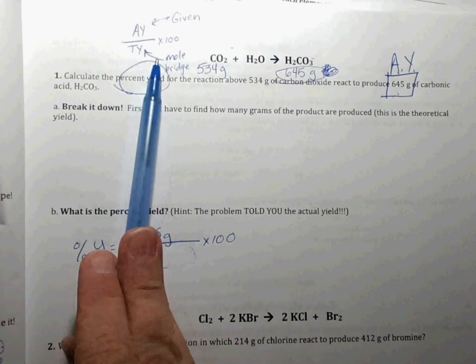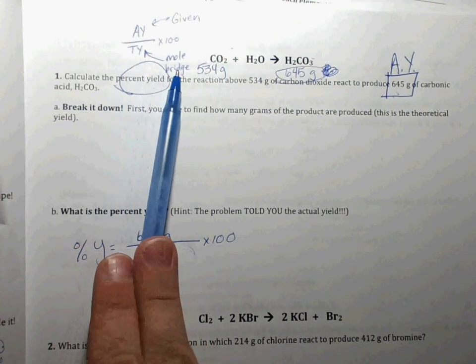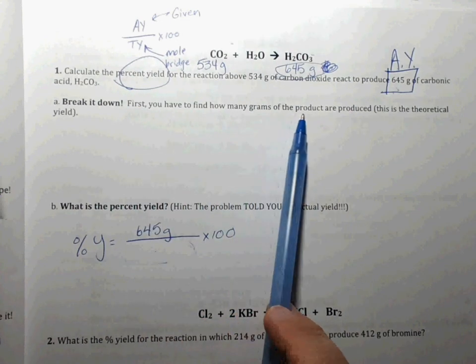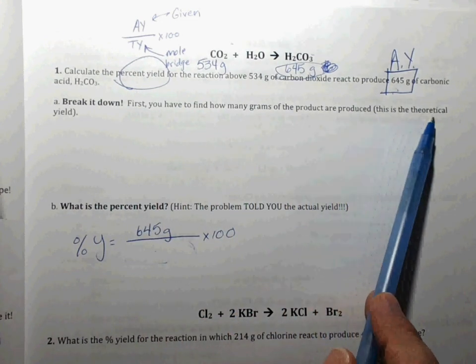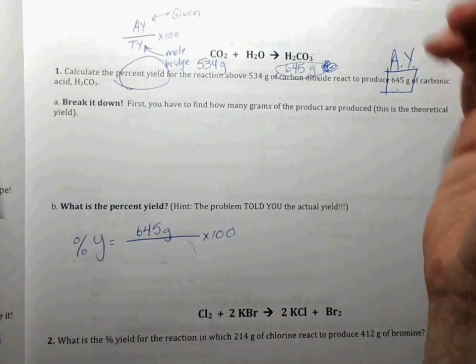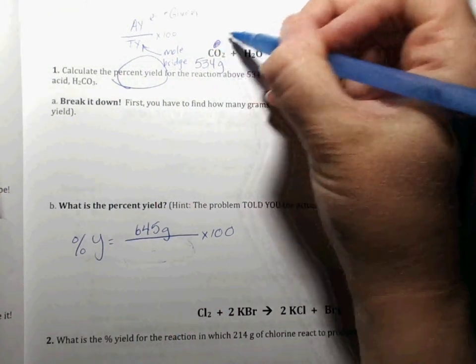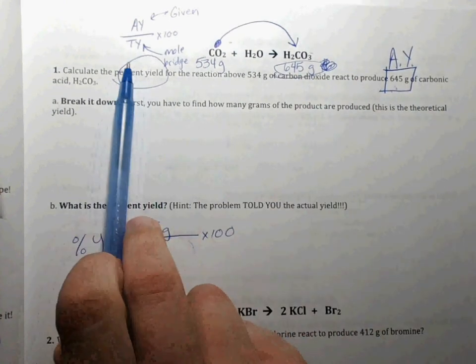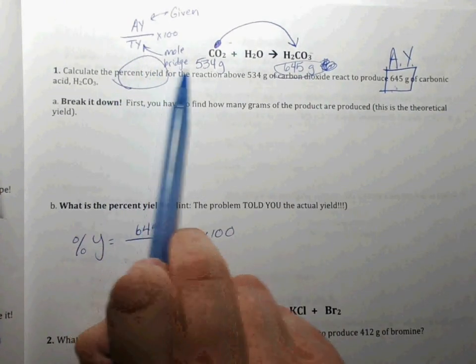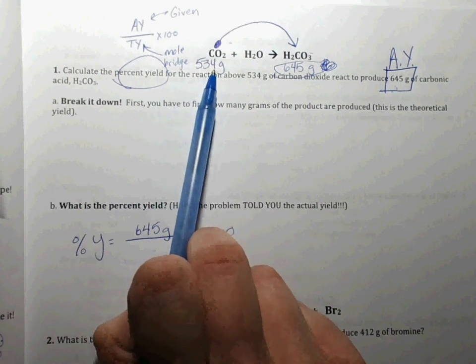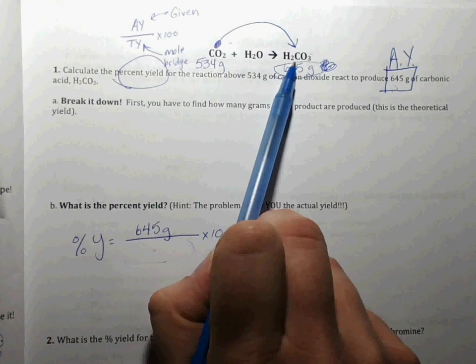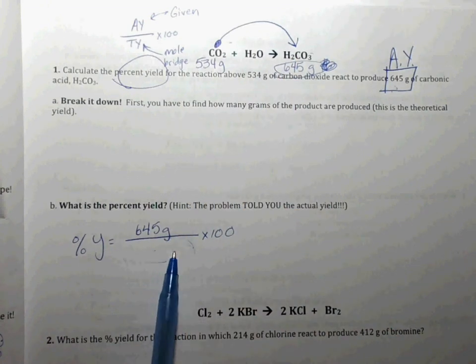And the theoretical yield is something that we find by doing a mole bridge. So we have to find how many grams of the product are produced as the theoretical yield from the given reactant. That's the mole bridge we have to do. Remember I said the theoretical yield, you have to follow a mole bridge. Well, they gave me a reactant. I'm going to follow the mole bridge to find grams of the product, and that will be my theoretical yield.